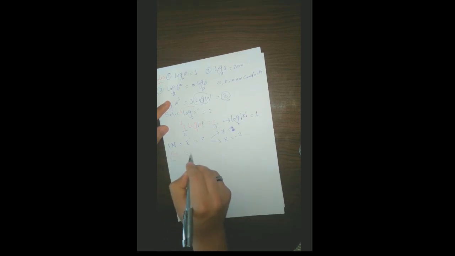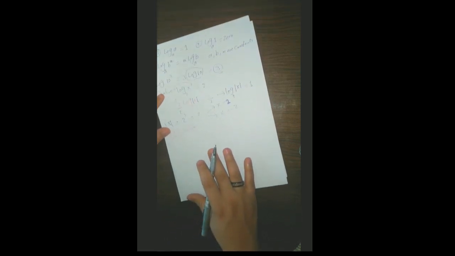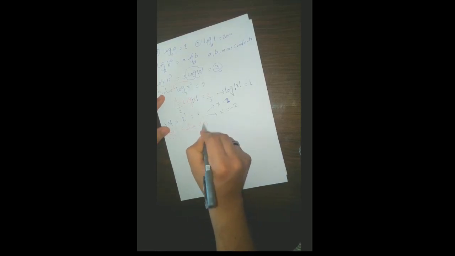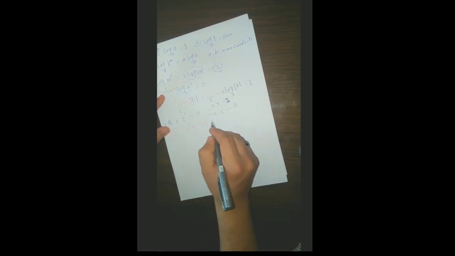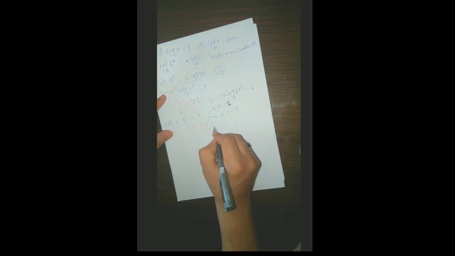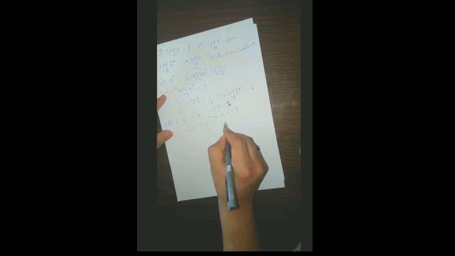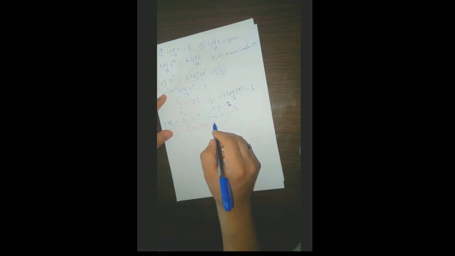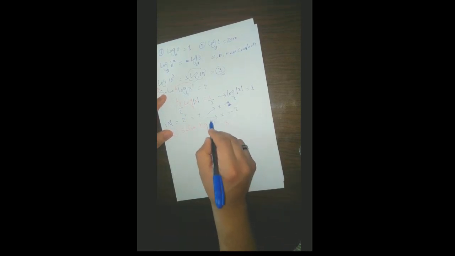I'm going to give you another example. Solve for x: log base 2 of x to the power 3 equals 3. Pay attention, we have an odd number here.